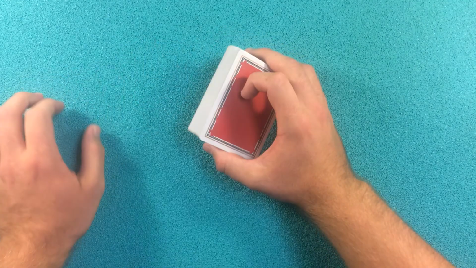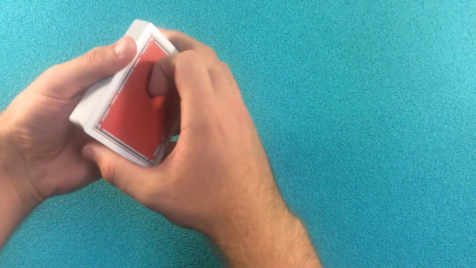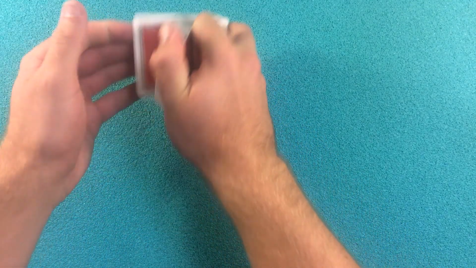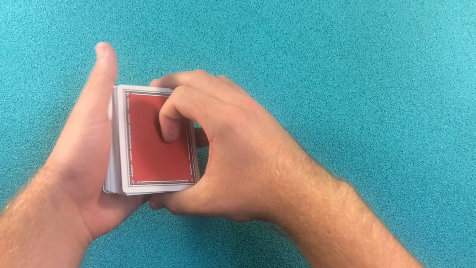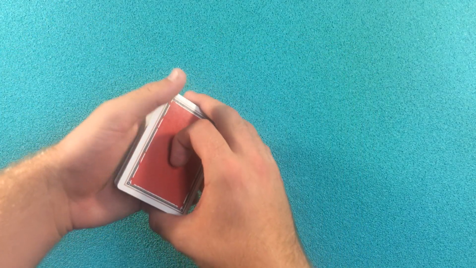Okay. And their number is 12. So I know it's in position 1. So I'd have to get 11 cards from the bottom to the top. 1, 2, 3, 4, 5, 6, 7, 8, 9, 10, 11. Okay, and I can bring those up just through a cut. If you know how to do a pass, you can do a pass.